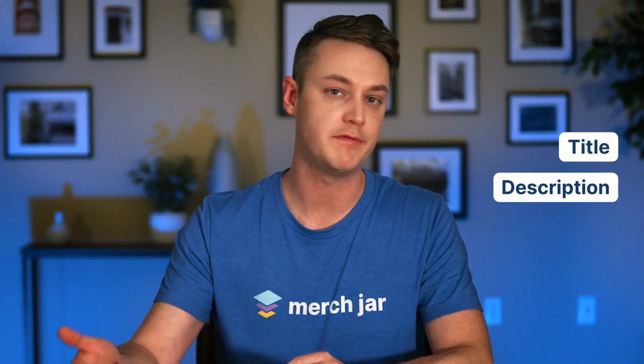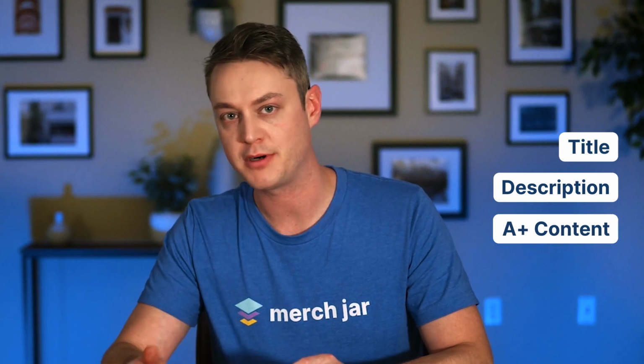With the basics out of the way, let's take a deeper dive. Amazon uses the text in your product listing, your title, your description, even your A+ content to match your product to search terms. This is called indexing. If your product appears in the search results for a term on any page, your product is indexed for it. If it doesn't, you're essentially invisible for that term. Your goal is straightforward. Get indexed for as many relevant search terms as you can. The more you index for, the more potential traffic you have.